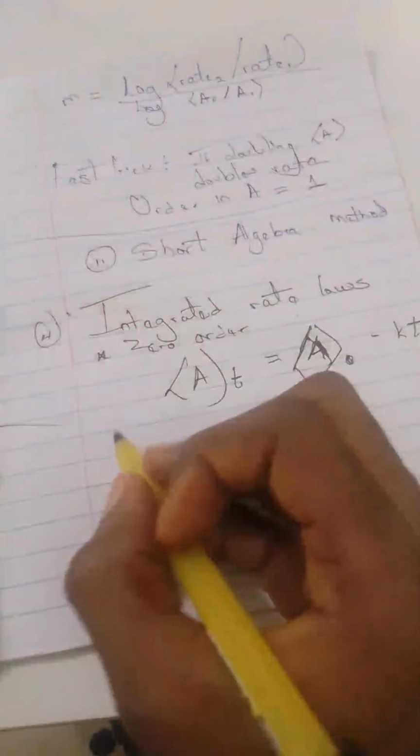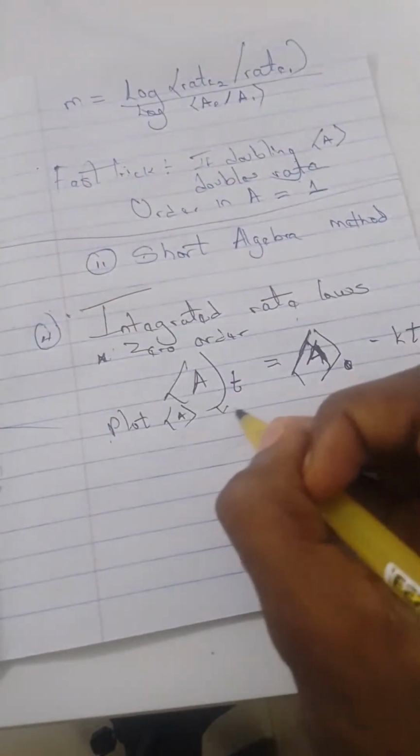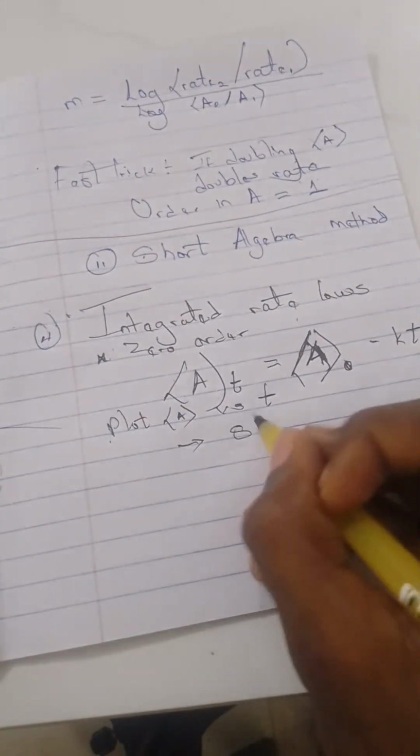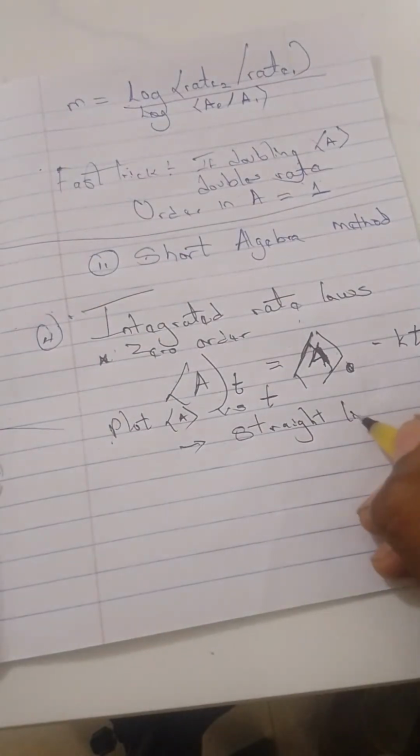And now what do you do? You plot A against T. And in this case, it must be a straight line with slope.